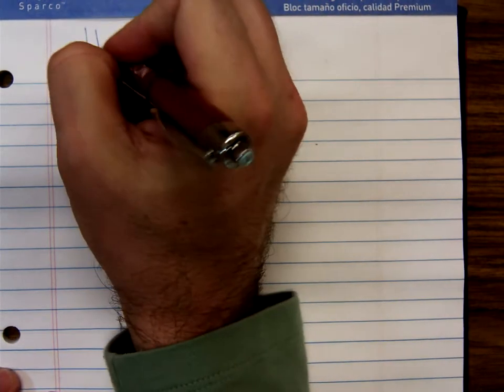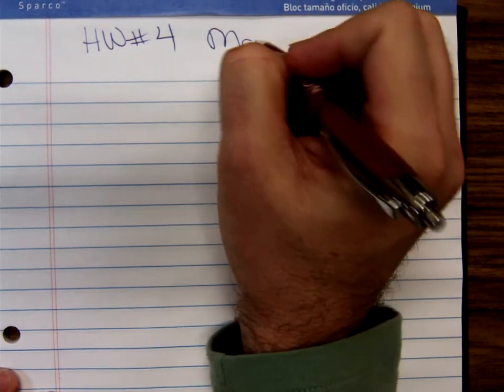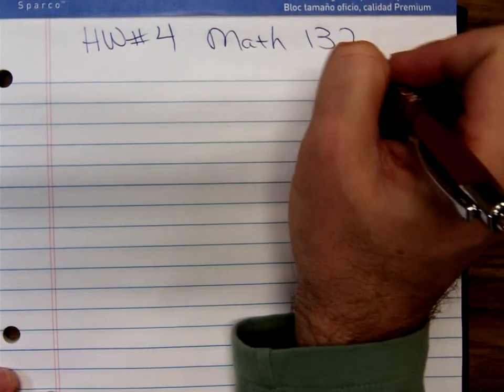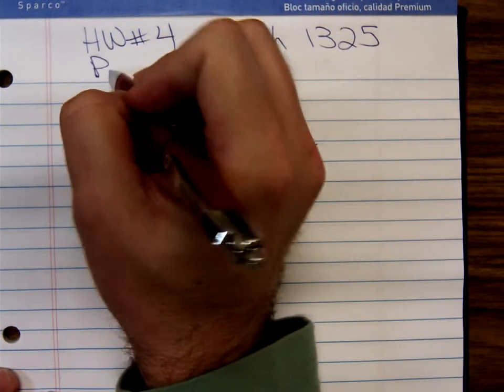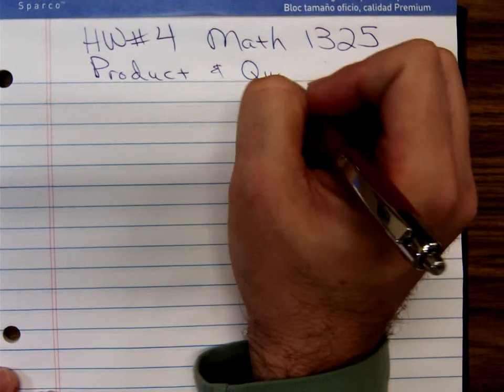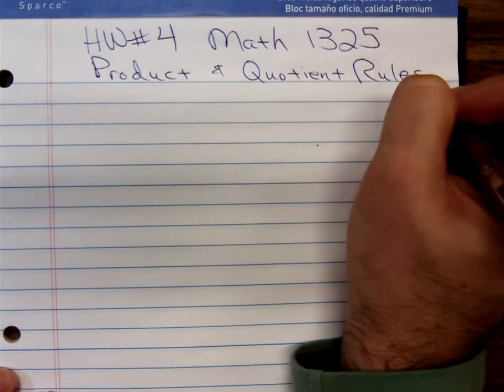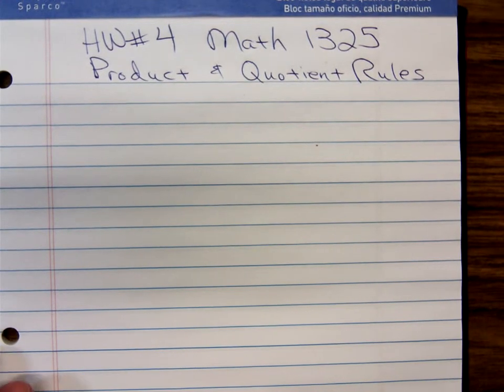Today we're going to look at the product and quotient rule. This is homework number 4 in my Math 1325 class. The product and quotient rule. I should say product and quotient rules. There are two of them: the product rule and the quotient rule.